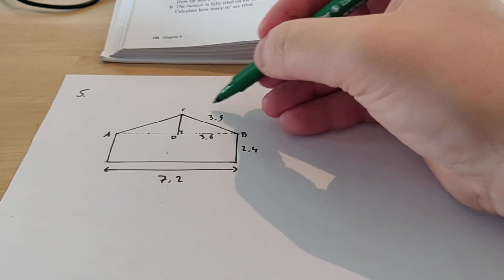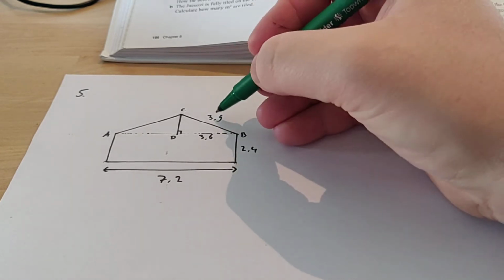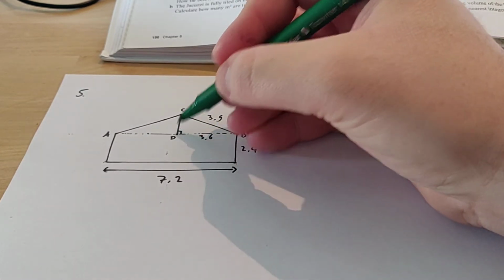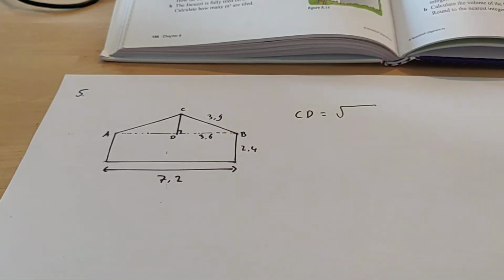But we already know the longest side. The longest side is called the hypotenuse. Hopefully you remember that word. If you want to calculate one of the shorter sides, you have to do the hypotenuse squared minus one of the other sides you know squared. So that's what we're going to do.